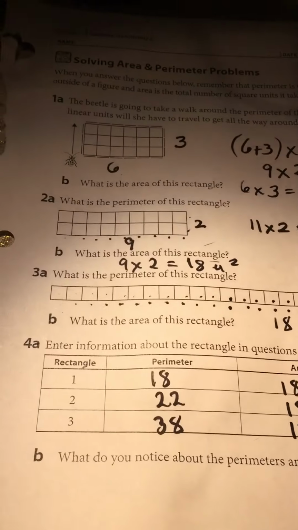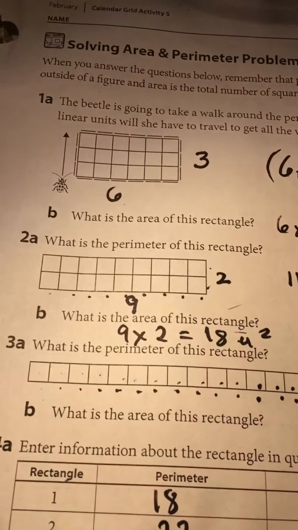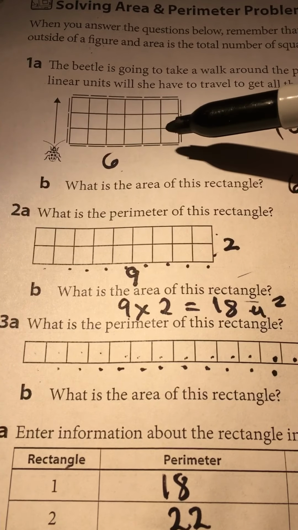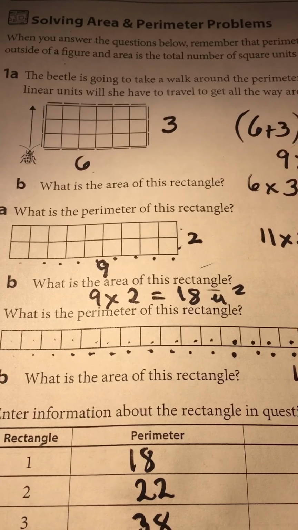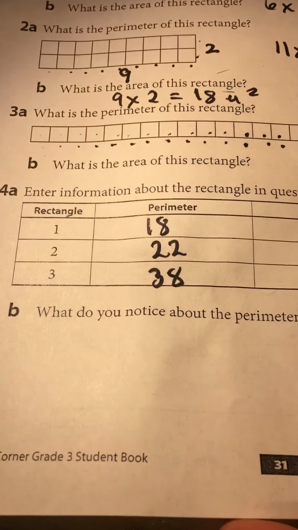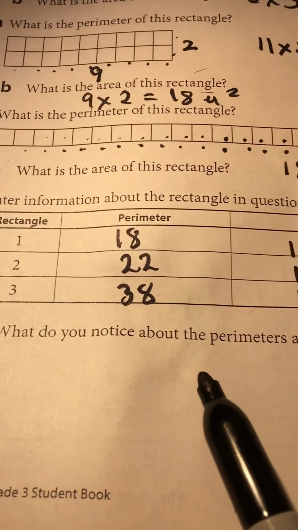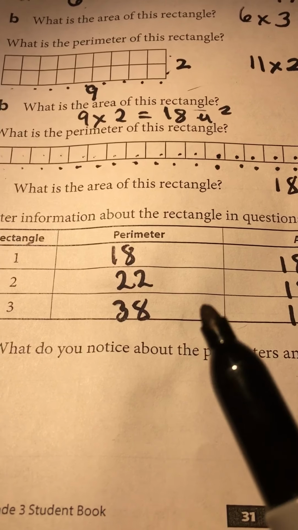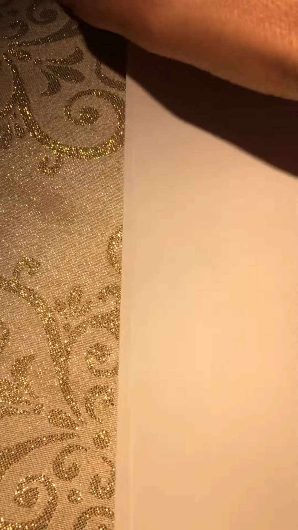So even though all 3 of these rectangles had the same area, they all had 18 square units inside, they were arranged very differently, they looked very different, and their perimeter was very different. Okay, so if I were going to write something here, I would write they all have the same area, but different perimeter.